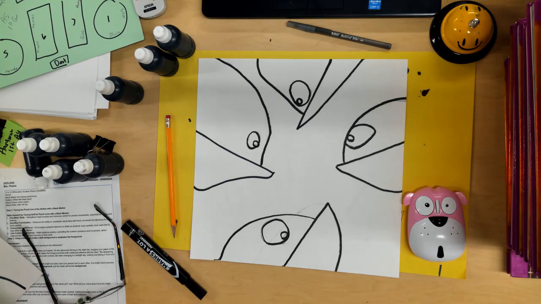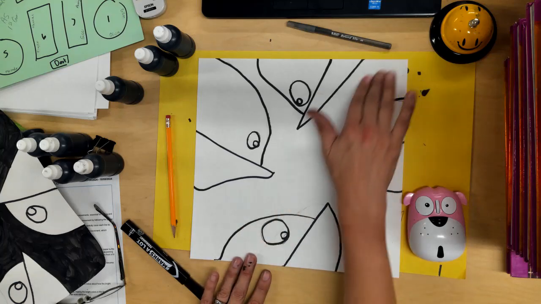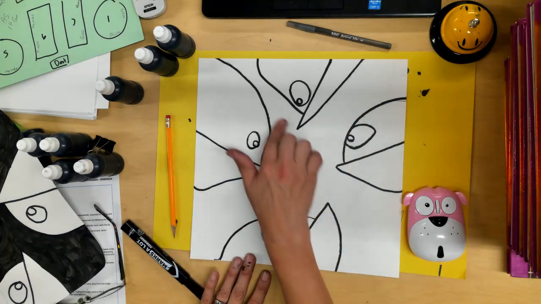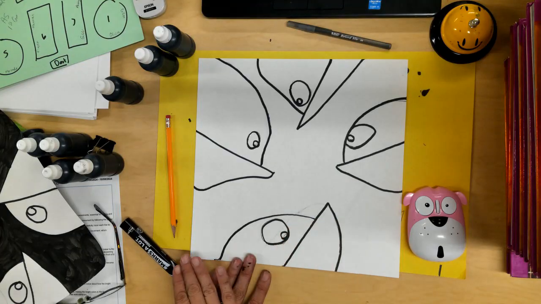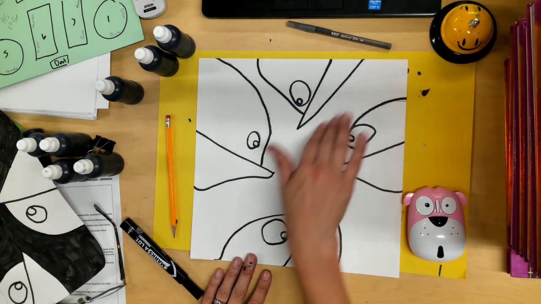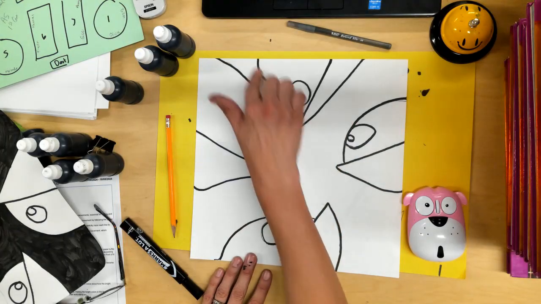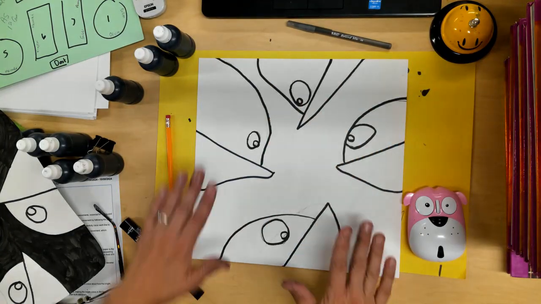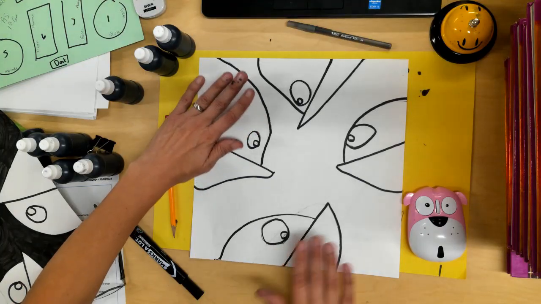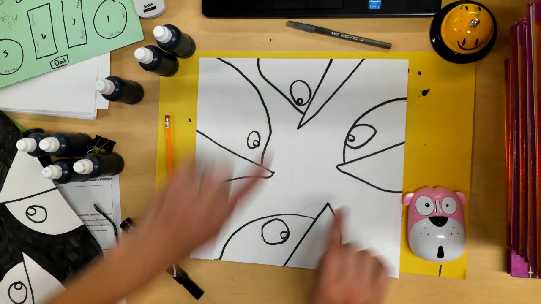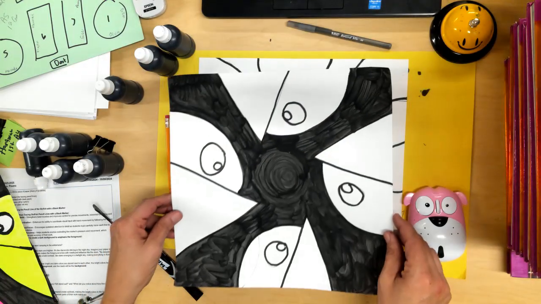Okay. Now, when I add black to the background, everything around the fish is the background. So the background of this is everything around the fish. What is it, class? Everything around the fish. Good. Our foreground is the fish. What is our foreground? The fish. Now look when I add black to the background.